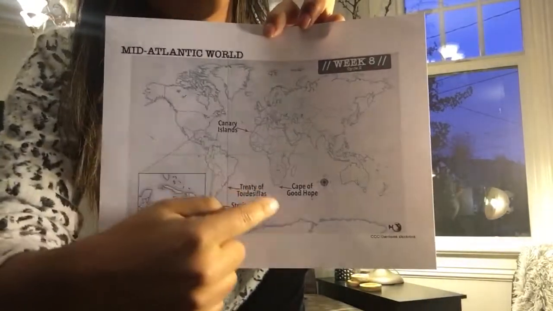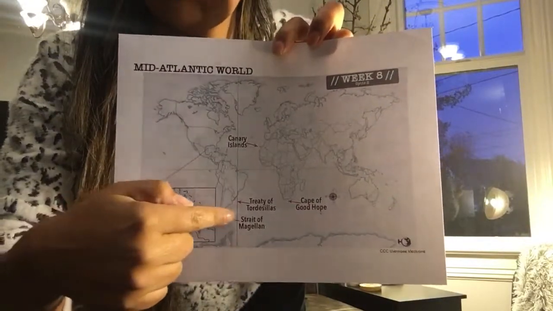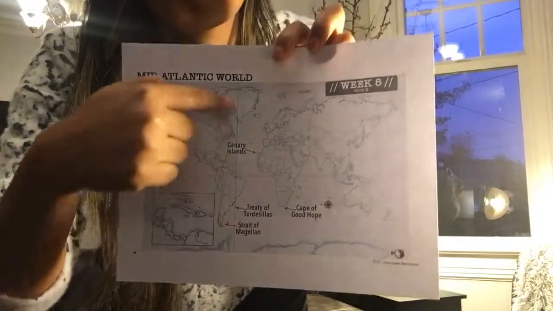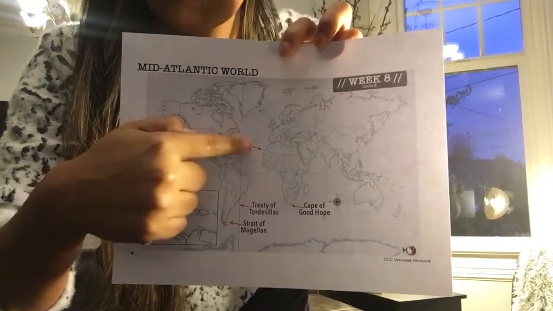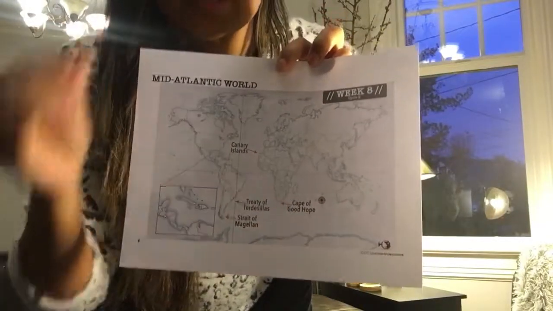So we started with the Cape of Good Hope here on the southern tip of Africa. Then we moved over to the Strait of Magellan and then the Treaty of Tordesillas and the Canary Islands. What we did was we had the kids highlight it, then they would say it, repeating after me. We did that a couple times, and at the end, with unlabeled maps, I would point to an area and the kids would tell me what each area was.